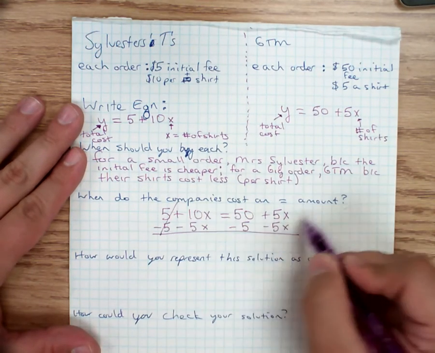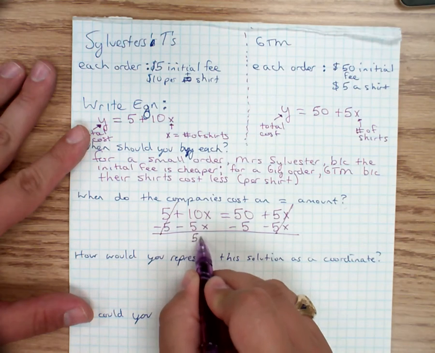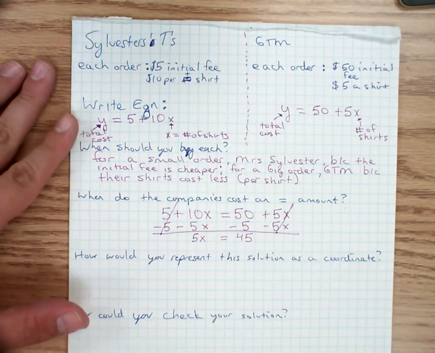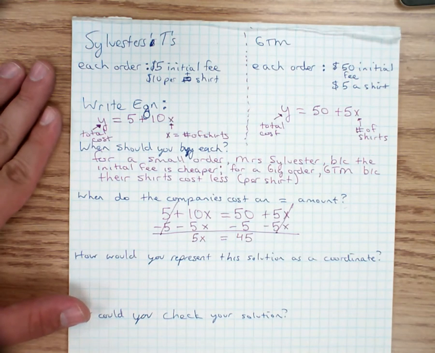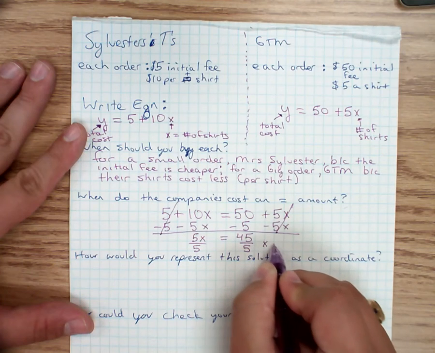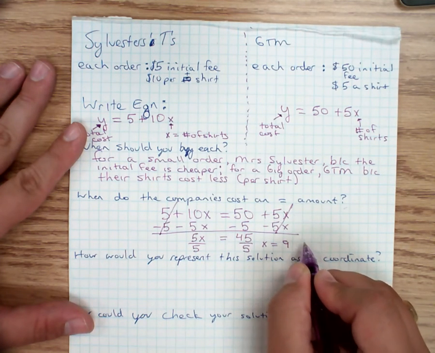Okay, so my 5s are gone. And I believe I have 5x left on the left here. 45. 45, okay. Divide by 5. And x equals 9 shirts.